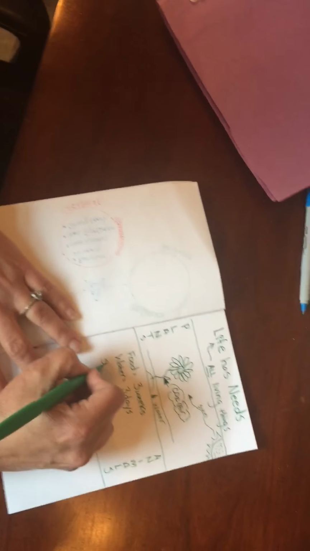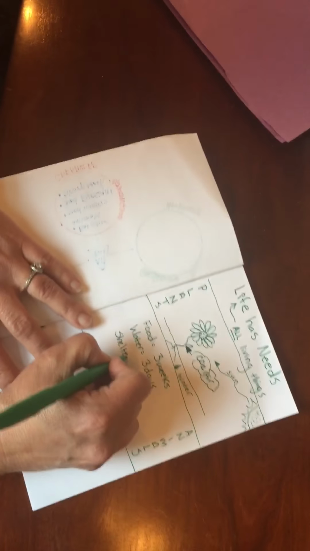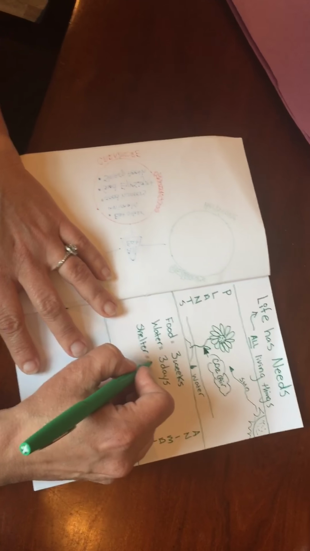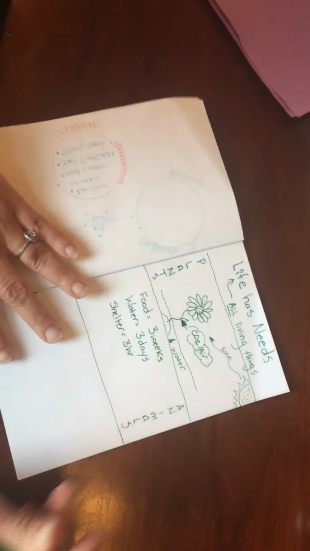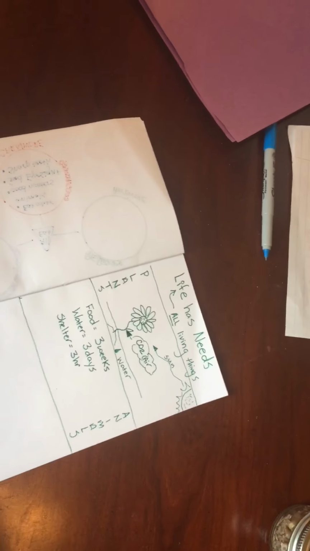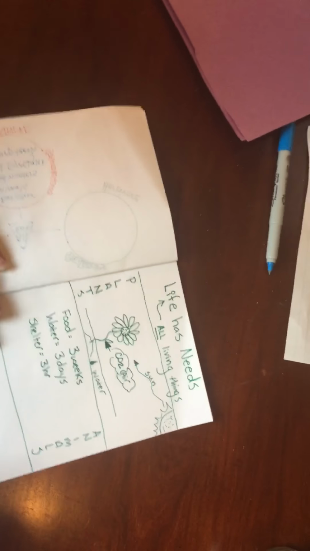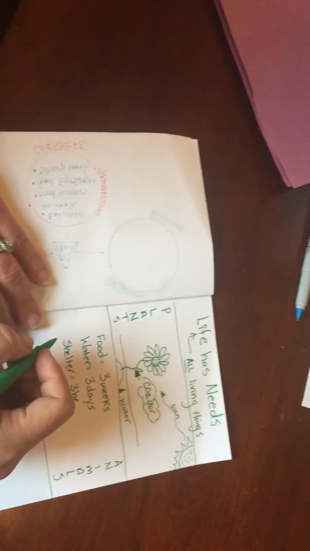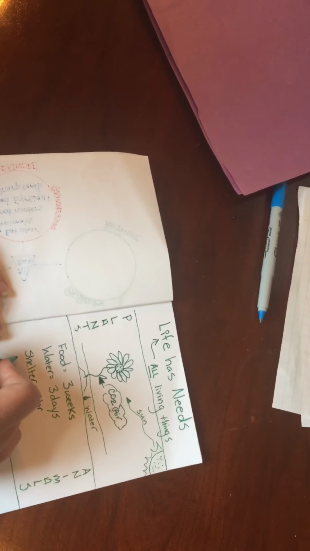Now this one's kind of weird, shelter. The general rule of thumb is 3 hours, but we all know we could hang out all day long on a beautiful spring day without a shelter. It really does depend on if you're in extreme climate or not, if it's too hot or too cold or too dry. But the one thing that is the deal breaker is we need air, okay?